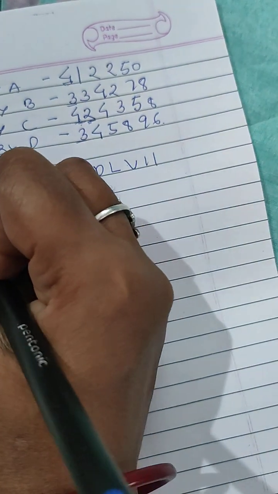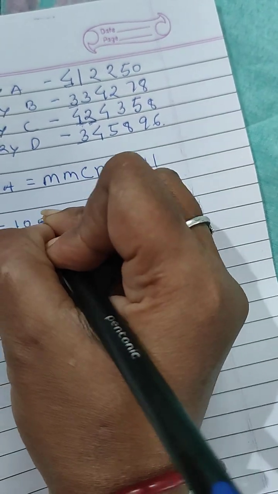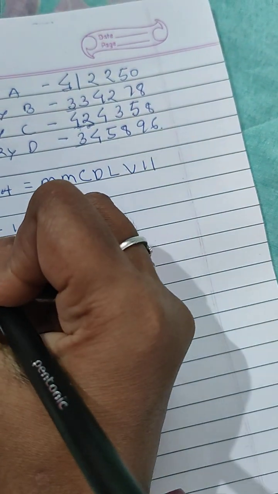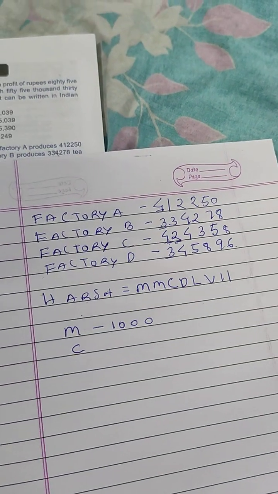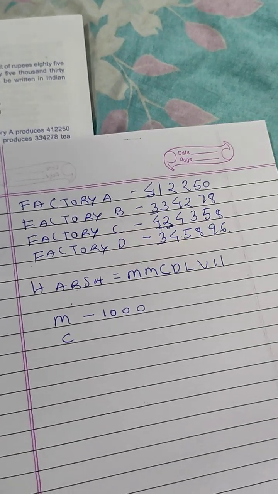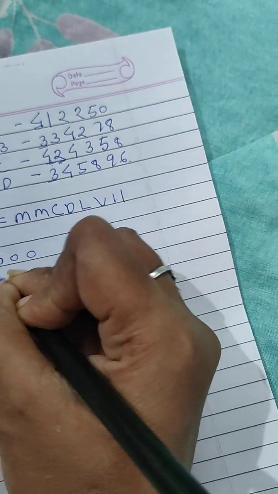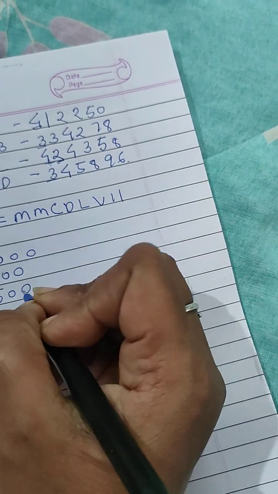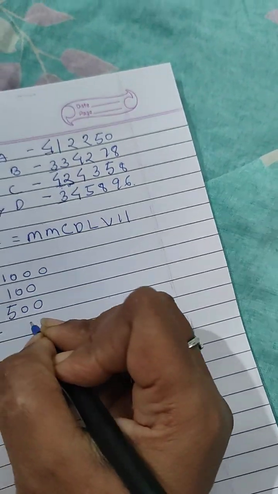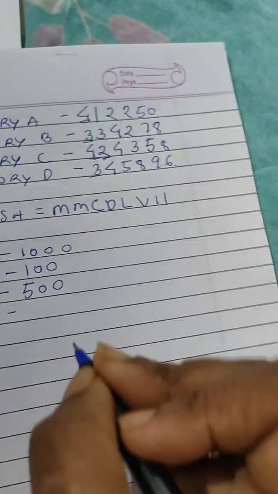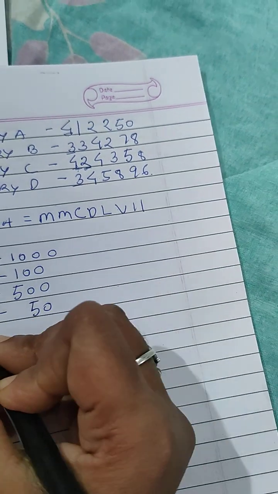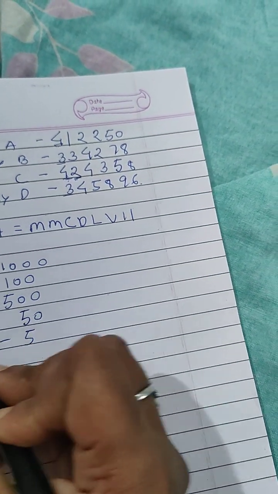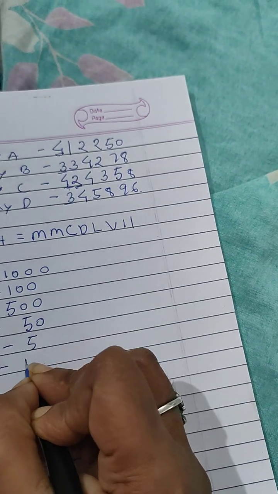Harsh's number is MMCDLVII. So M means 1000, C means 100, D means 500, L means 50, V means 5, I means 1.